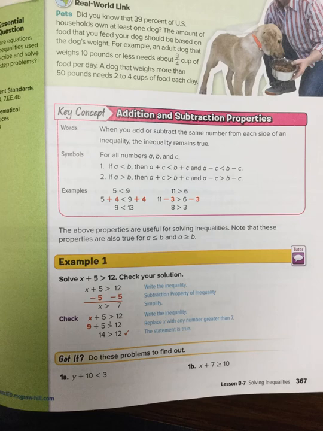You should be on page 367 in your book. Chapter 8, Lesson 7, Solving Inequalities. Addition and subtraction properties. When you add or subtract the same number from each side of an inequality, the inequality remains true. For all numbers a, b, and c, if a is less than b, then a plus c is still going to be less than b plus c. And a minus c is still going to be less than b minus c.